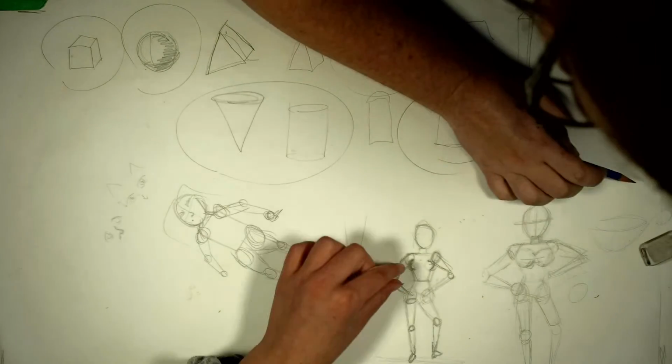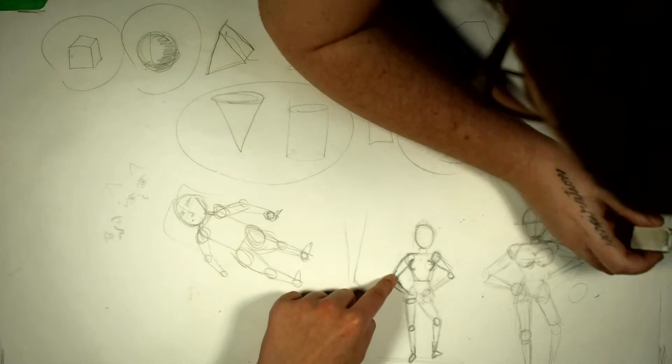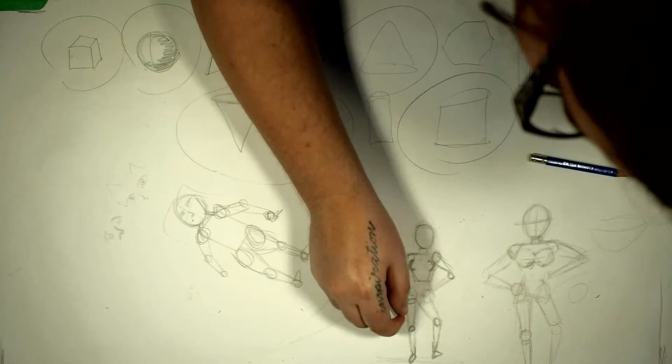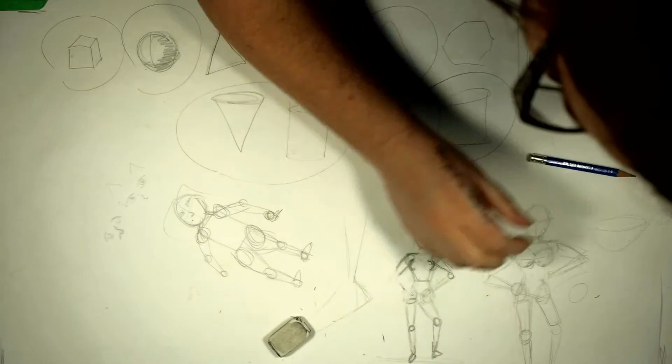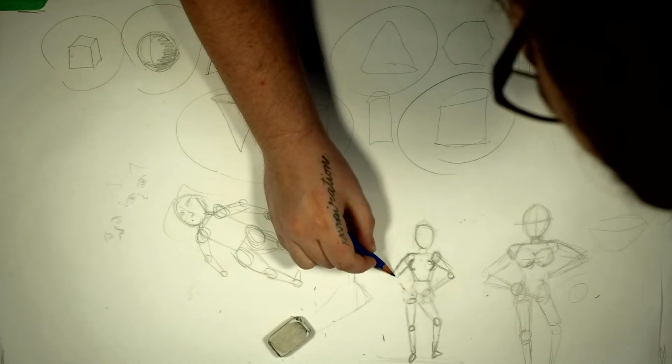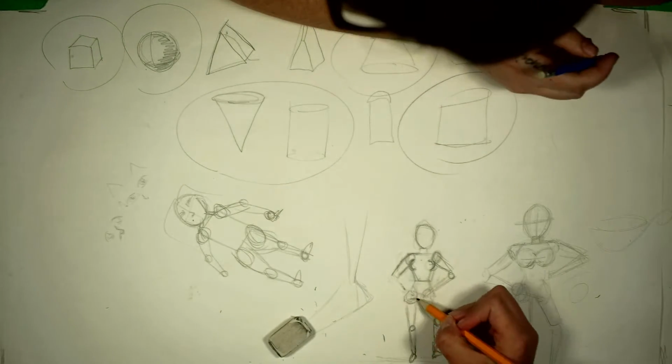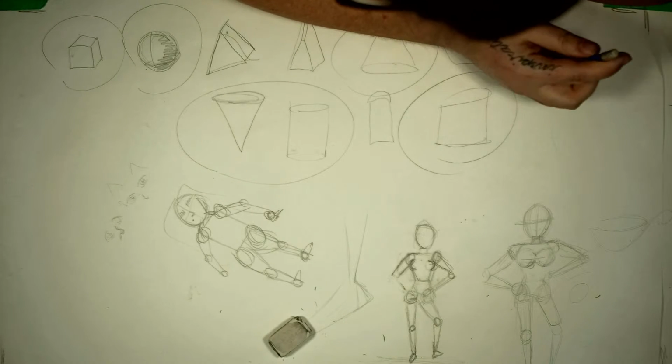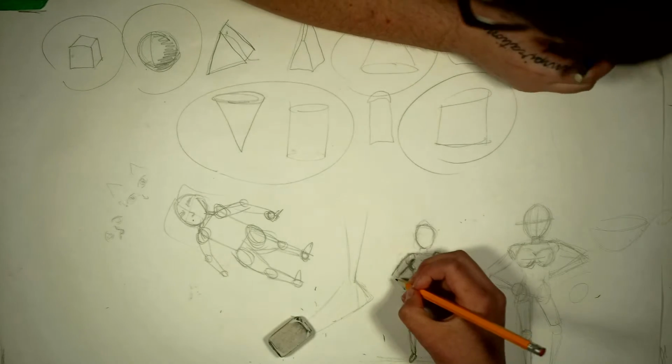I don't like the way the elbow looks. I feel like it should be more up. Like, you erased my hip. Oh, sorry. Yeah, more like that.